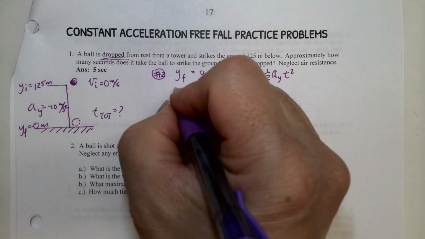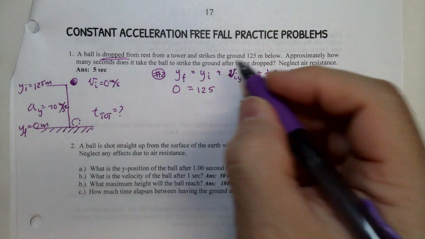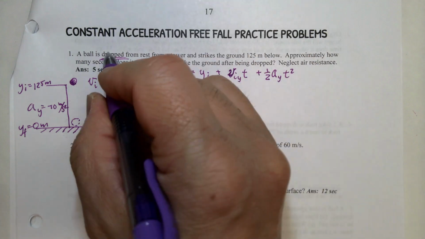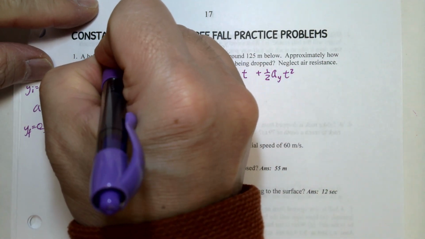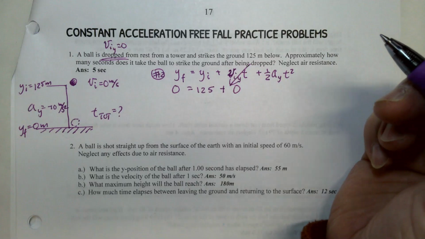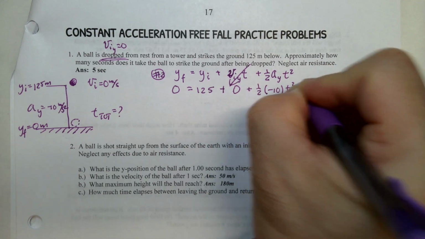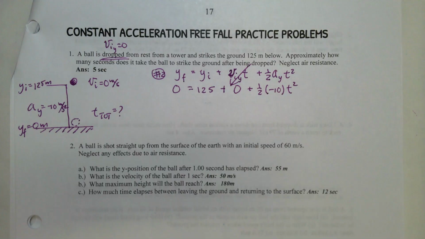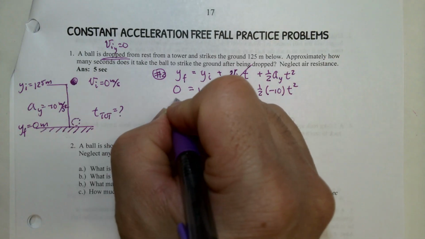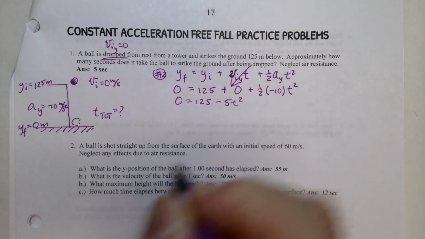Therefore, if you plug in 0 for your y final, plug in 125 for your y initial, plus v_iy, which happens to be 0, right? So this v_iy is 0 because it's dropped. So this whole term just goes to 0, plus 1/2 times negative 10 times t squared. If you clean this up, you're going to get 0 is equal to 125 minus 5t squared.